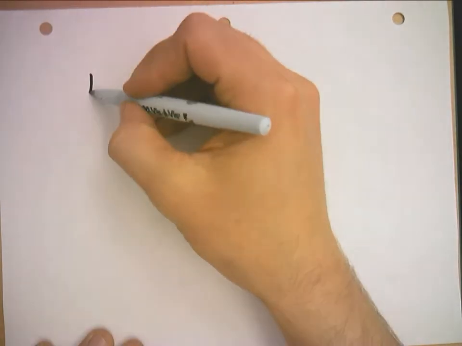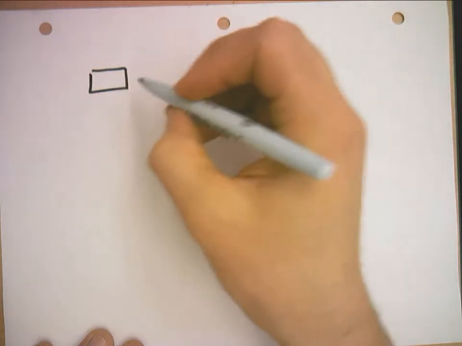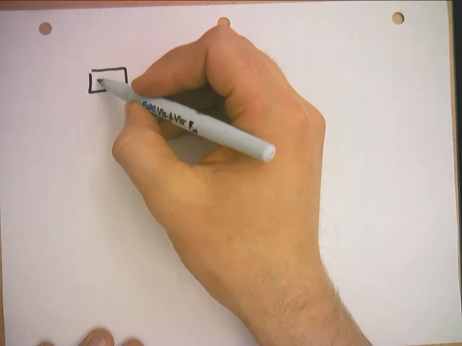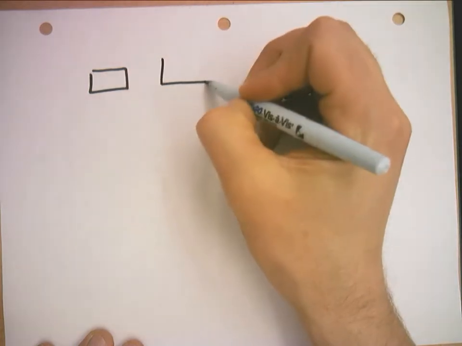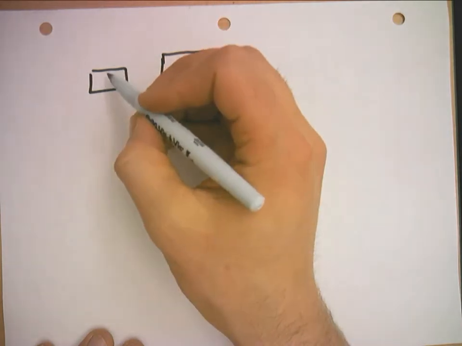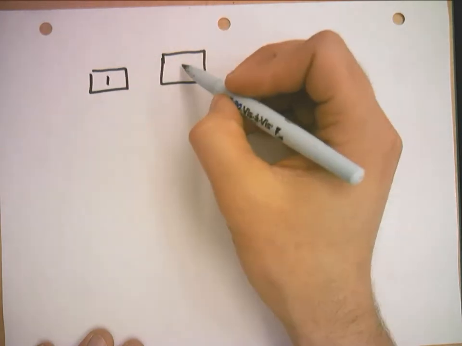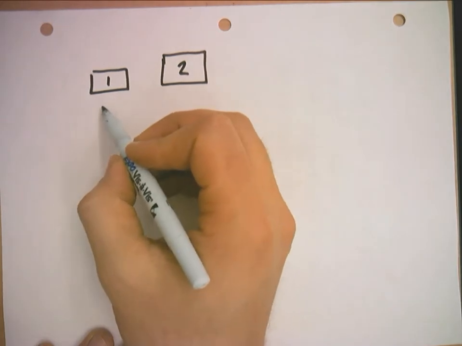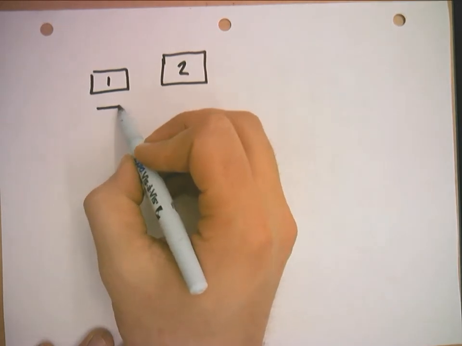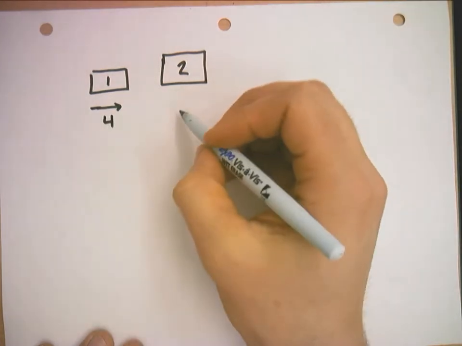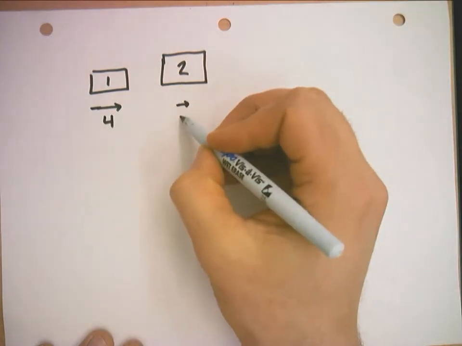So when we have this type of problem, we're going to luck out because we're going to have a smaller mass making contact with a larger mass. So let's just keep it really simple here. Let's just say it's 1 and 2. And then let's say that this one has a speed of, let's say, 4, and this has a speed of, let's say, 2.